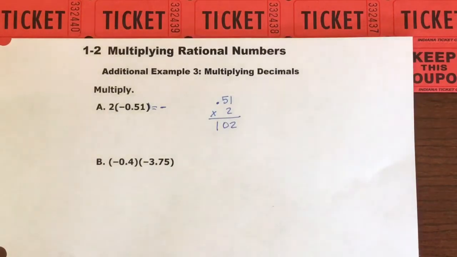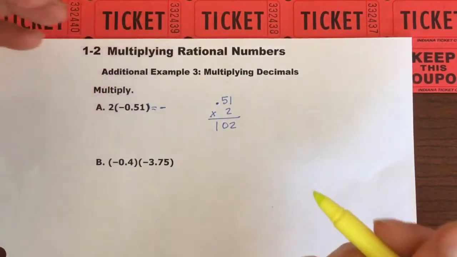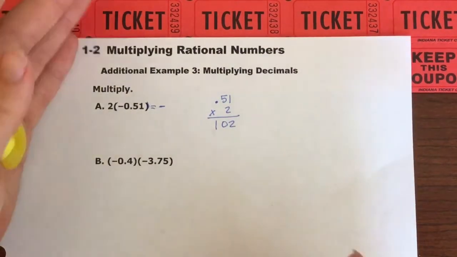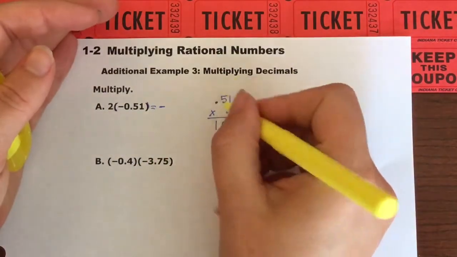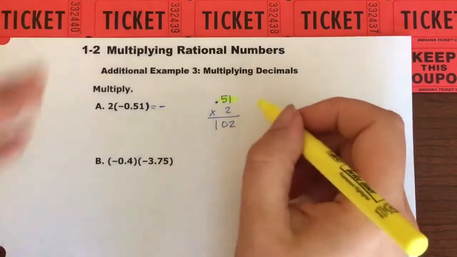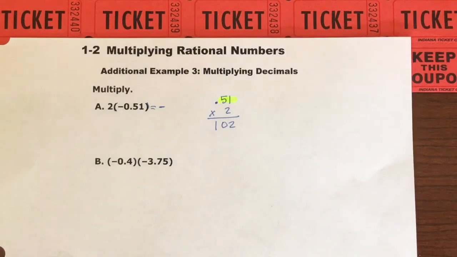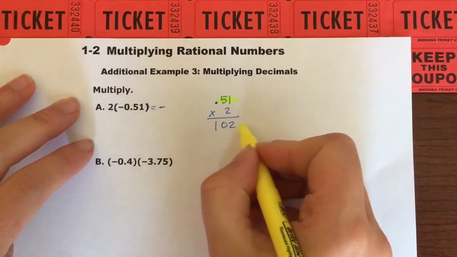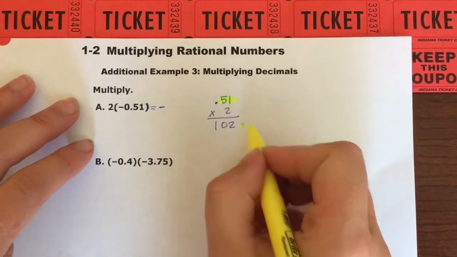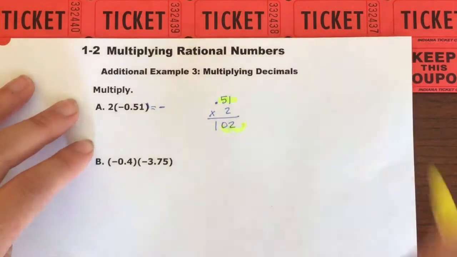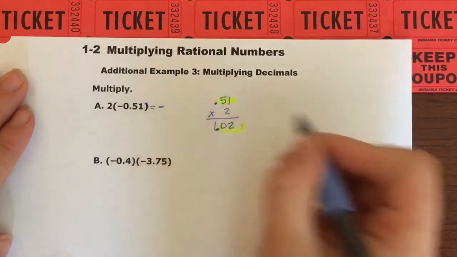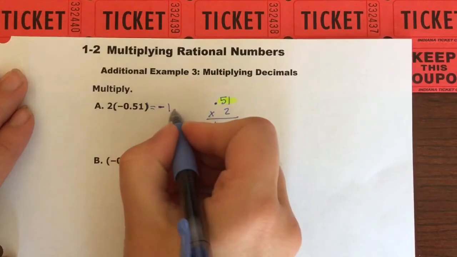Now, some students always are like, oh, where do I put the decimal? Well, what you do is you look at how many decimal places, how many place values there are to the right of the decimal, and here's a decimal right here. And you can see this is 1 place value to the right, and then here's another one. So there's actually 2 place values to the right. So what that means is that once you get your answer here, you move over the decimal. So right now the decimal's right here, and you're going to move it over 2 decimal places. So 1, 2. So the decimal goes right there, and our answer is negative 1.02.